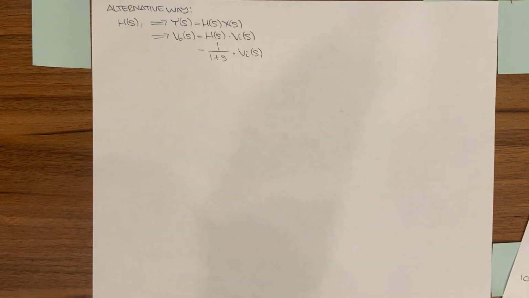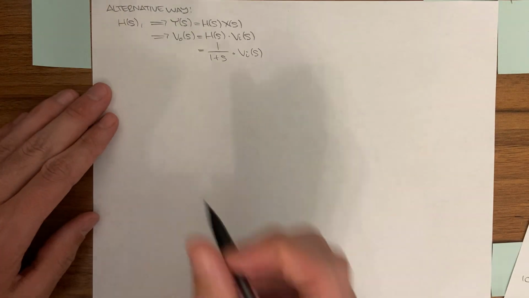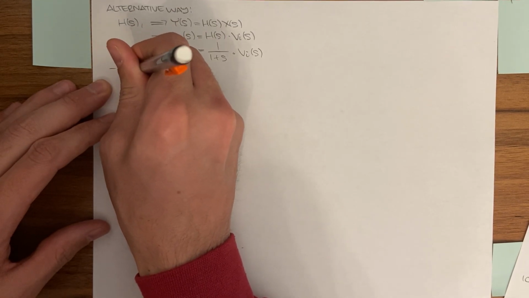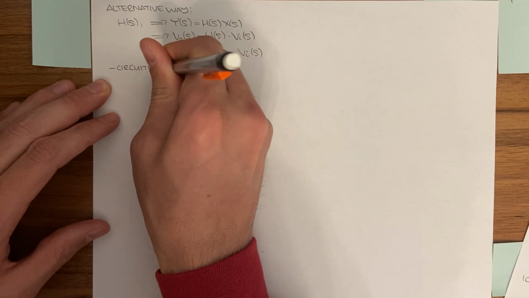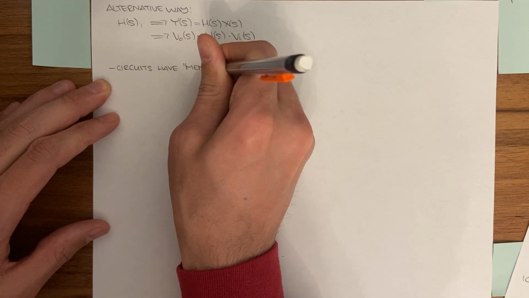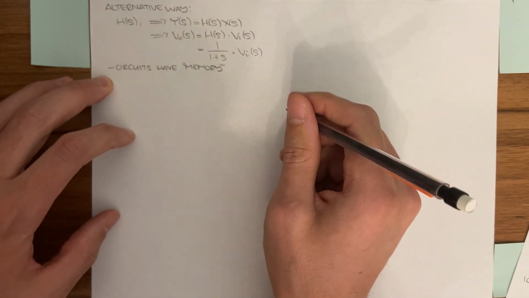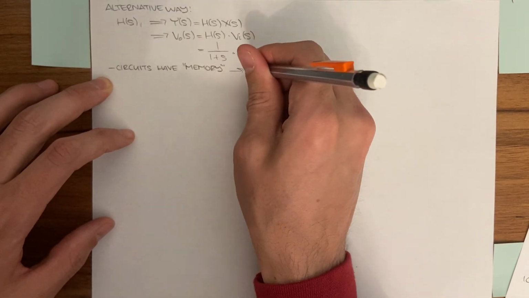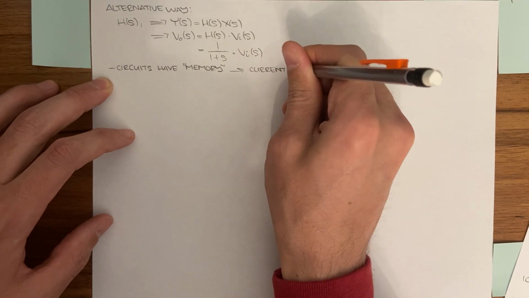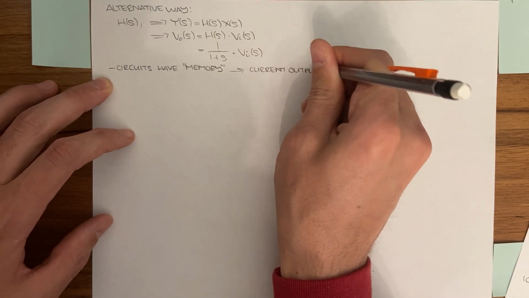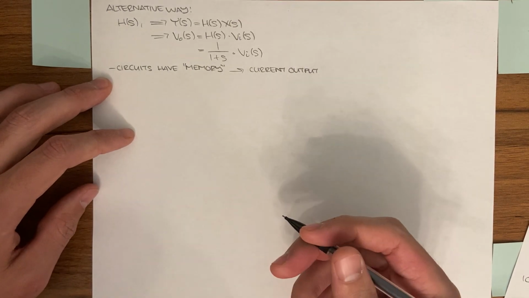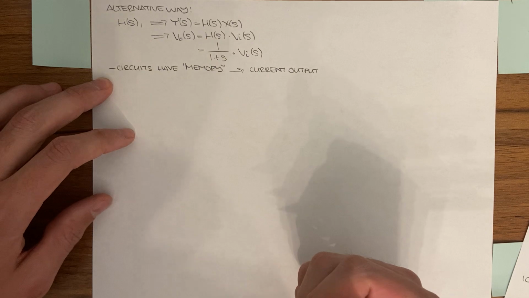Okay, so just a few more comments about this. We can say that circuits actually do have memory. And the basic idea here is the current output. When I say current, I'm not saying electrical current. I mean current as far as time, like it's currently 4 o'clock when I'm recording this.